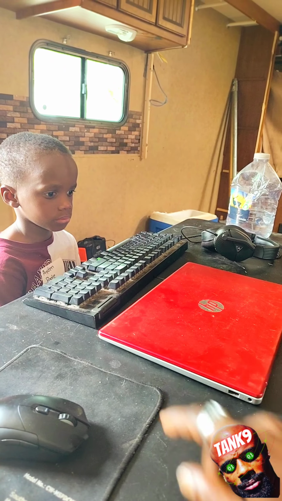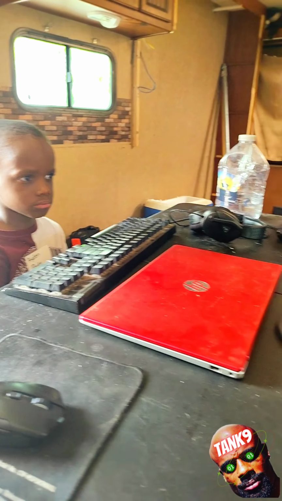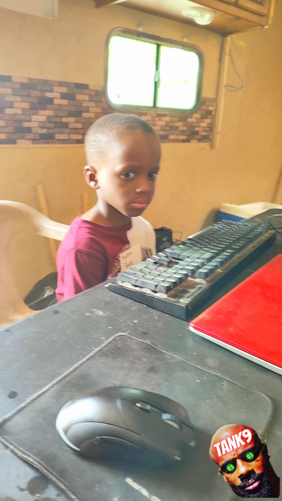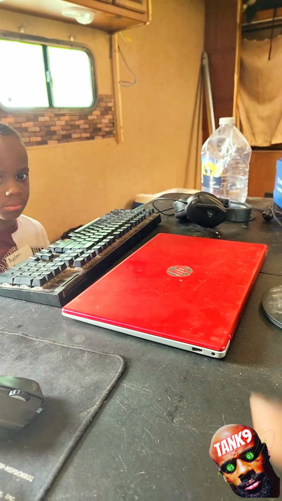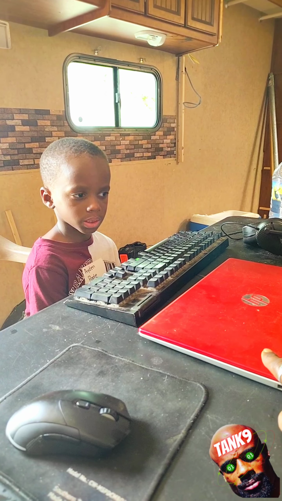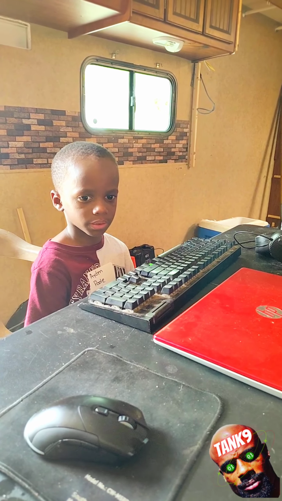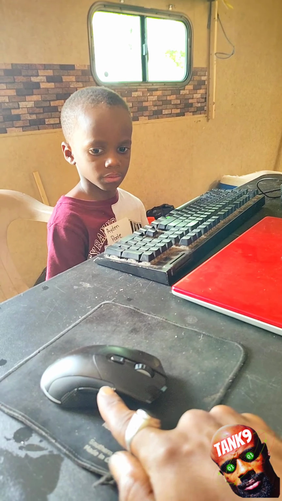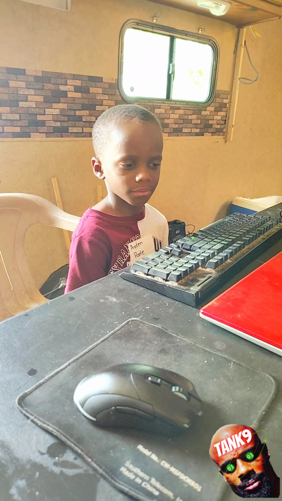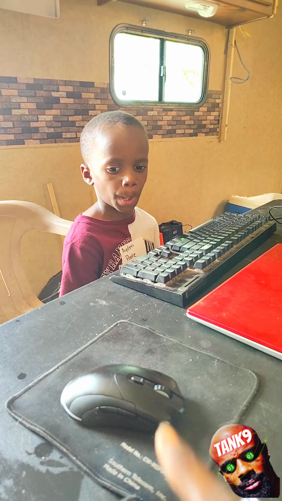Right. So this is what tank number 1 uses every day when he's working. So you want to know where tank number 1 is at? This is where he's at, right where you're sitting, working on the what? Computer. Computer 1. Correct. What is this right here? What is the name of this? Mouse. This is a mouse.